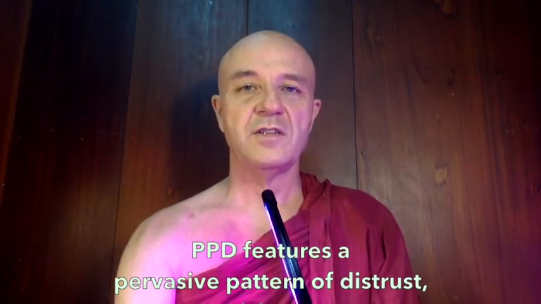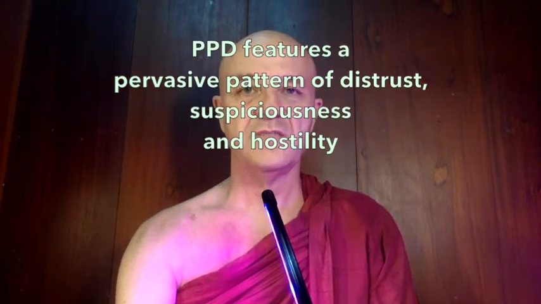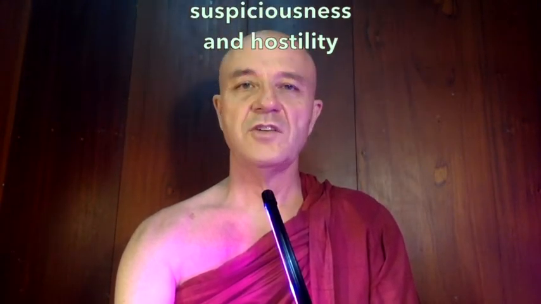Now, PPD features a pervasive pattern of distrust, suspiciousness, and hostility. And it's an under-researched disorder. Some have even suggested that it should be removed from the DSM. Paranoid personality disorder, PPD, is in cluster A. It's a cluster A personality disorder, so it's in the same cluster as schizoid and schizotypal personality disorders.